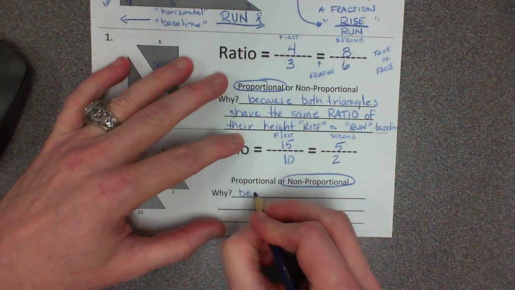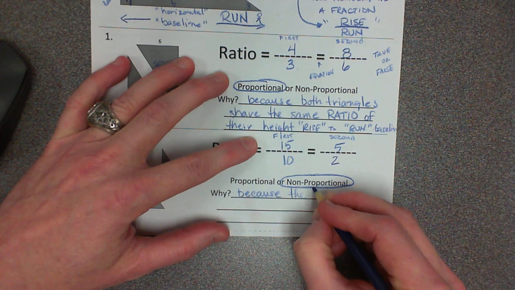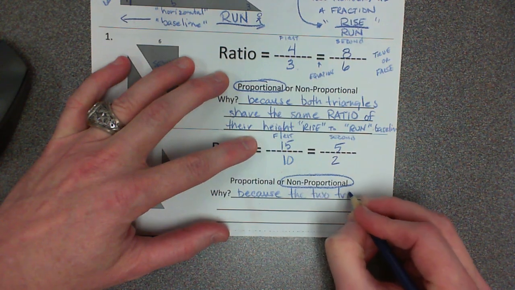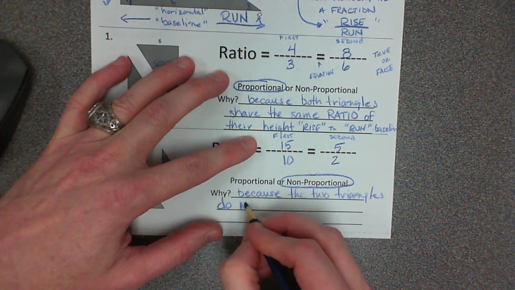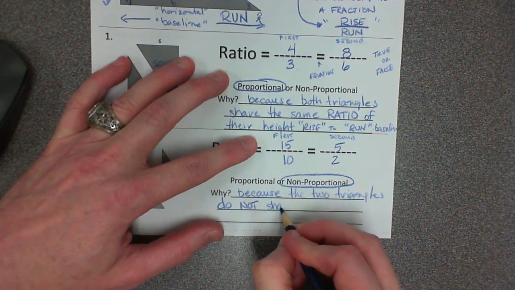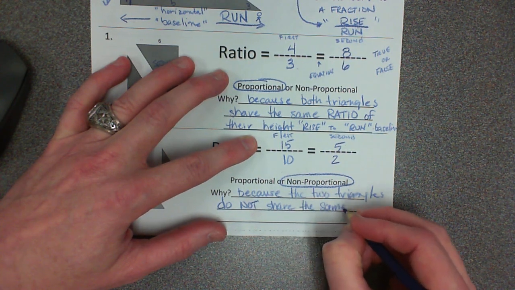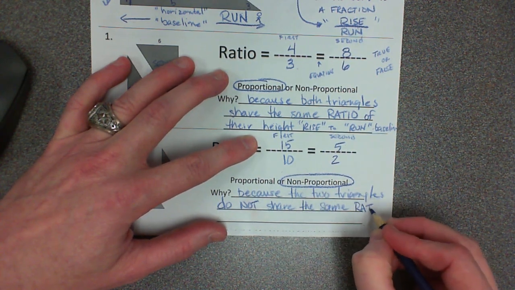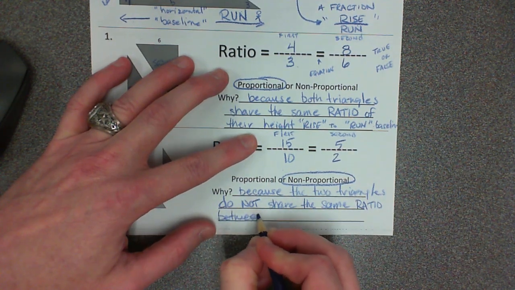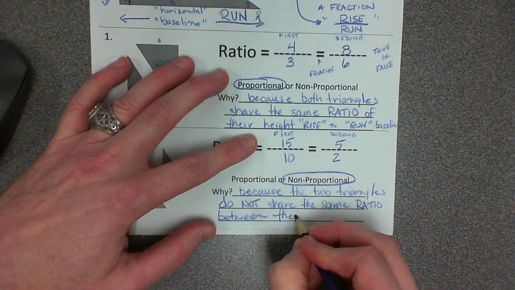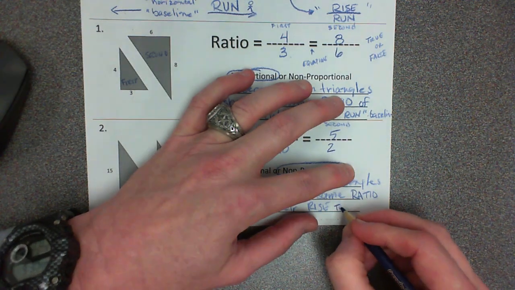Why? Because the two triangles do not share the same ratio between their rise to run.